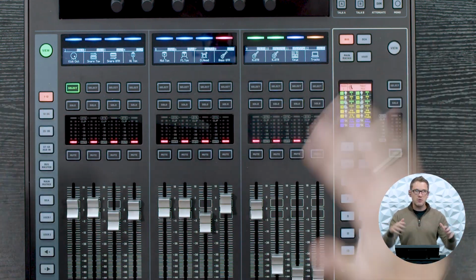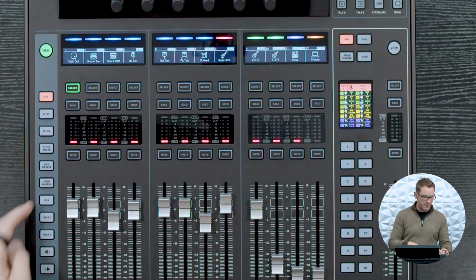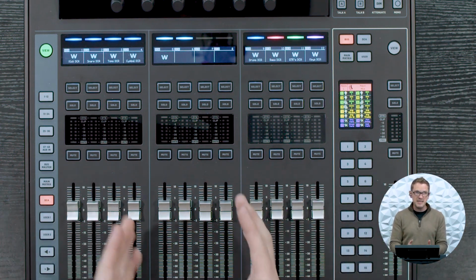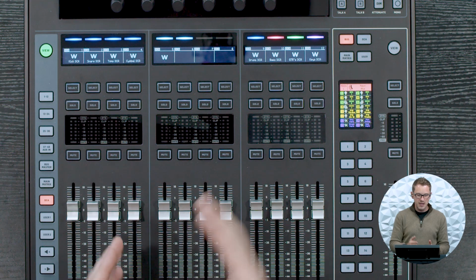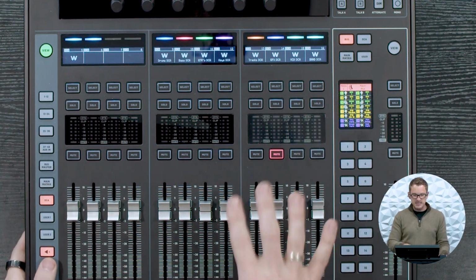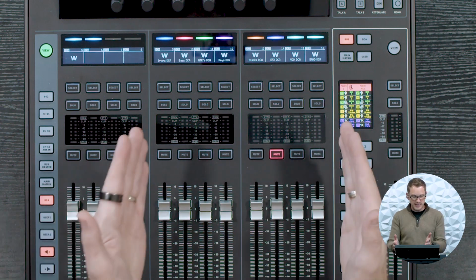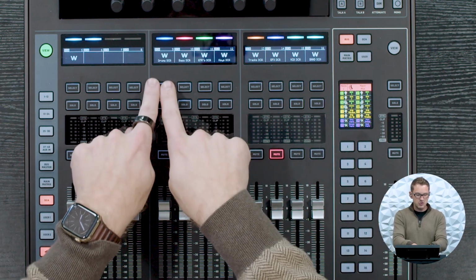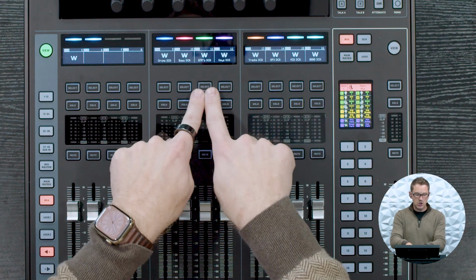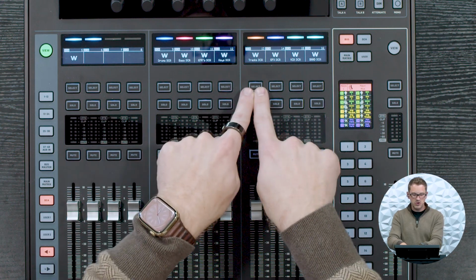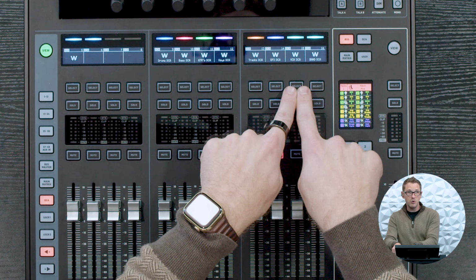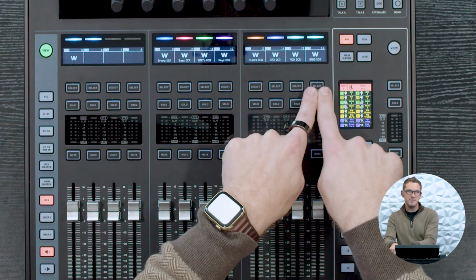Once everything is blended well together, I jump over to my DCAs and start mixing off of them. I have 16 DCAs available to me on the Behringer WING, and I will utilize 8 of them as drums, bass, guitar, keys, tracks, effects, vocals, and then all of the band on one DCA.